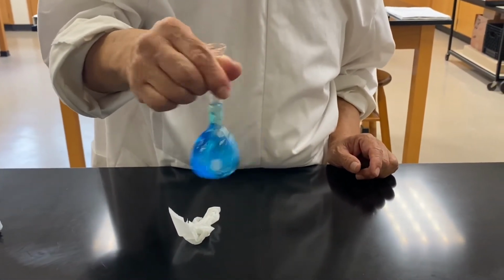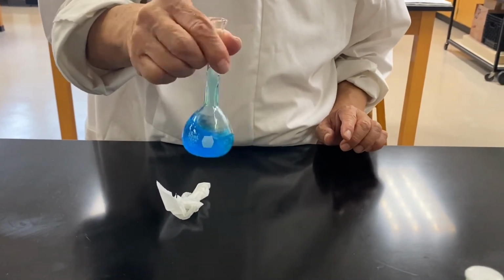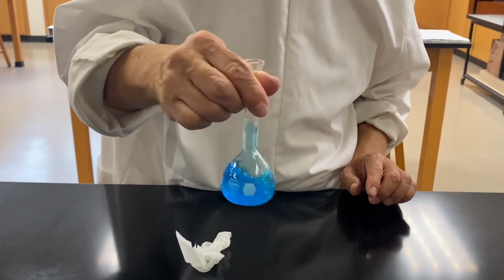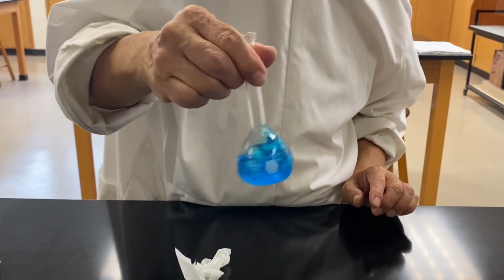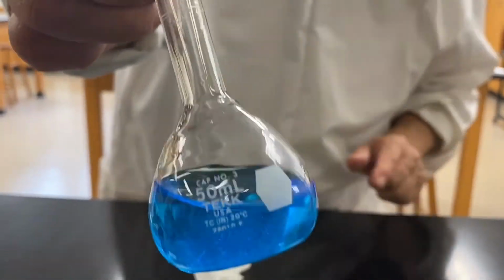Okay, now don't make your decision to add any more water just yet, because if you add too much water you will fail. Now you can see there are lots of solids still right there.